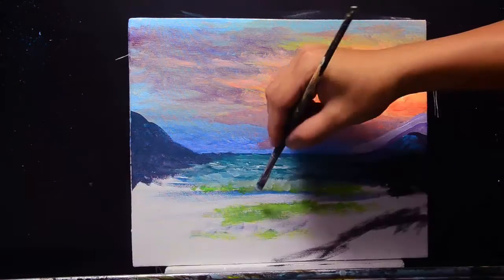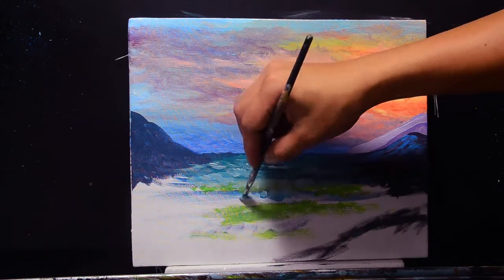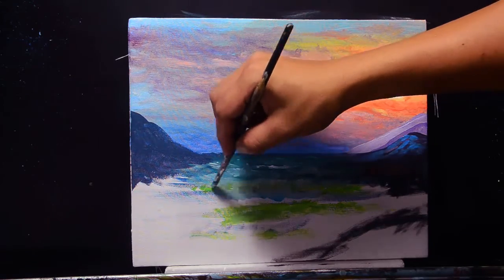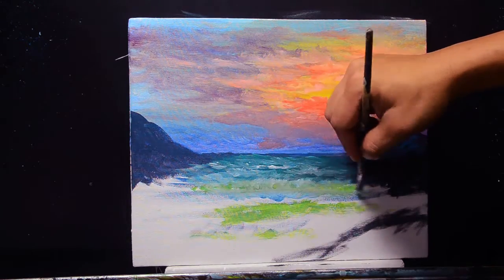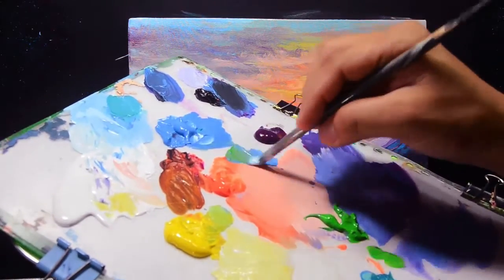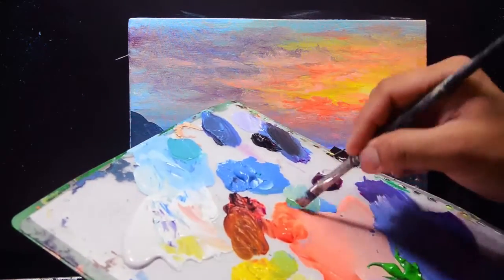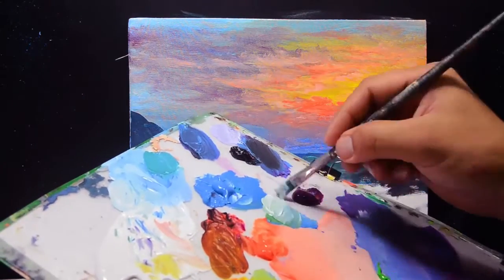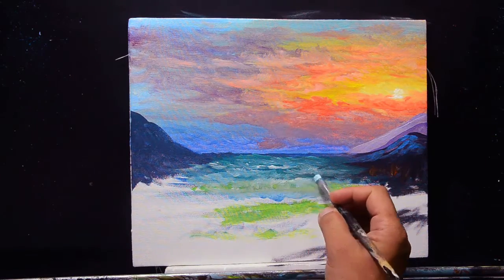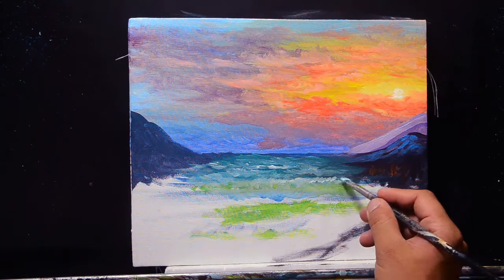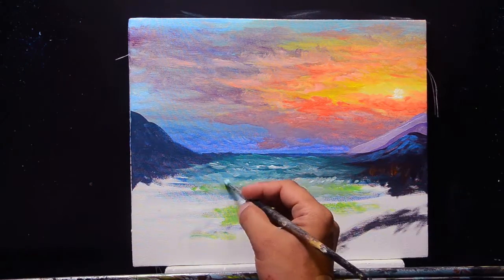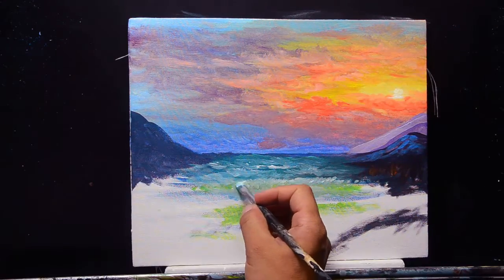Then the cobalt blue. Just blend this cobalt blue to the green color. Then I'm going to mix the color of the cobalt blue and the light green color. Add titanium white, just add more titanium white. Just add here for my waves. I just paint directly the titanium white.